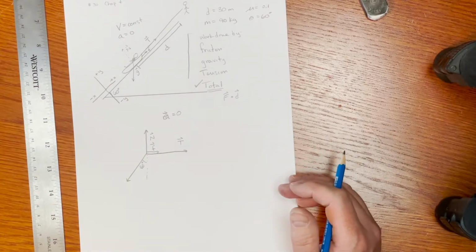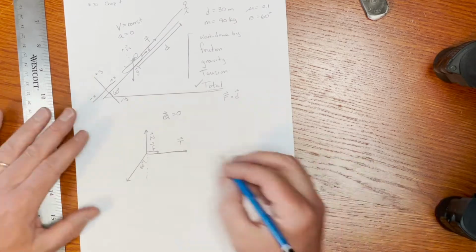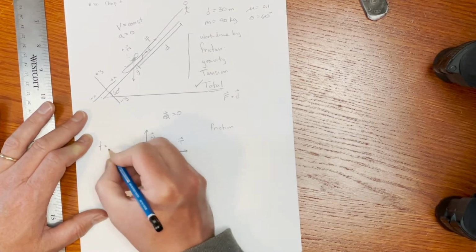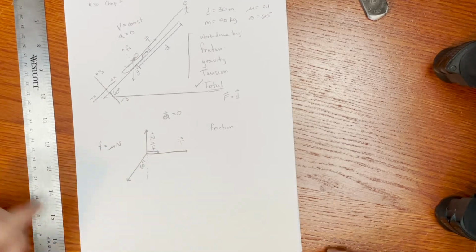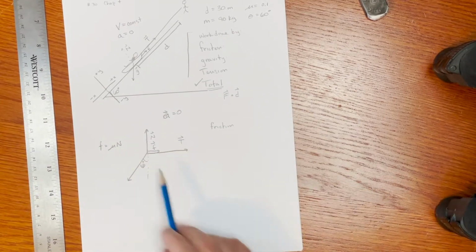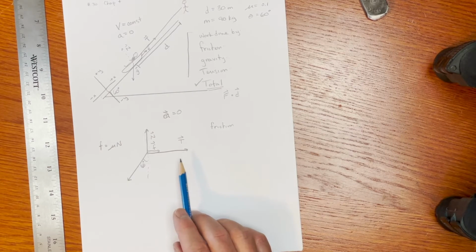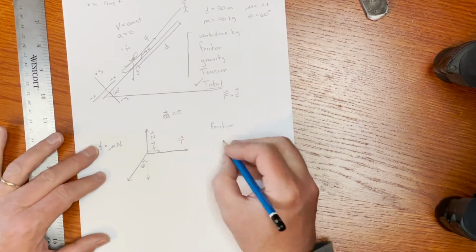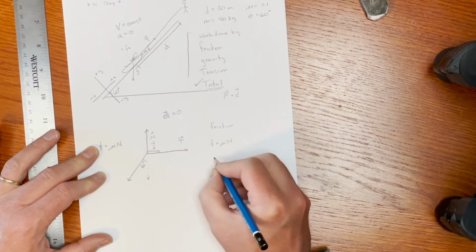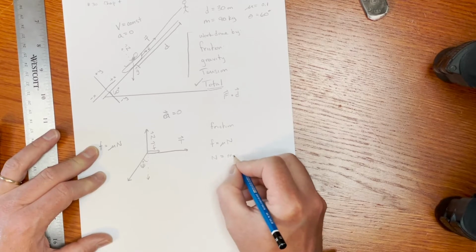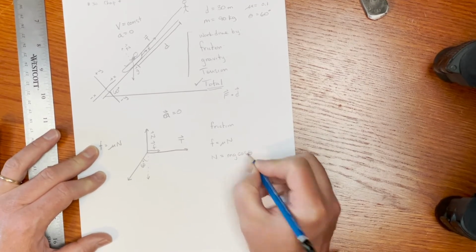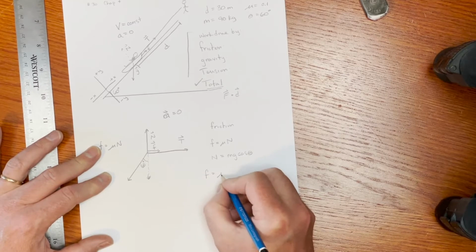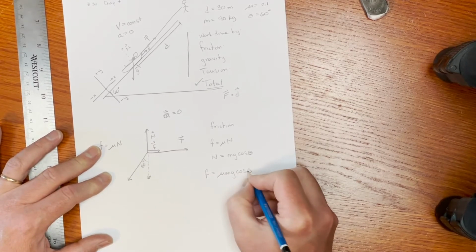Let's take these one piece at a time. The first thing we're doing is the friction. What's the work done by the friction? Let's remember that frictional forces are proportional to the normal force by the coefficient of friction. So I have my equation for that over there. The normal force is equal to the y component of gravity, mg cosine theta, because that's this vector right there. Putting that all together, F is equal to mu mg cosine theta.